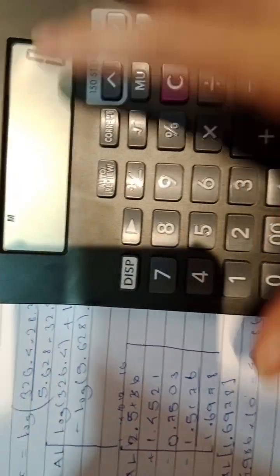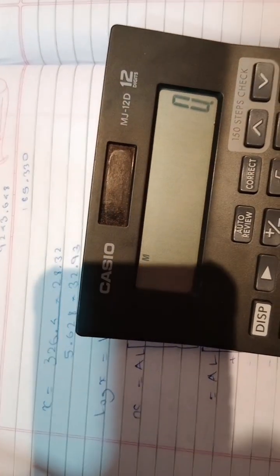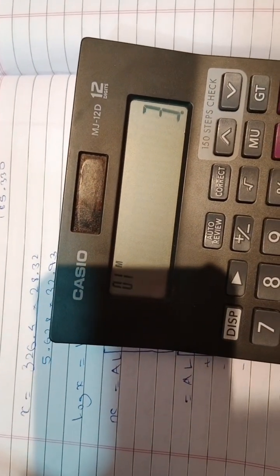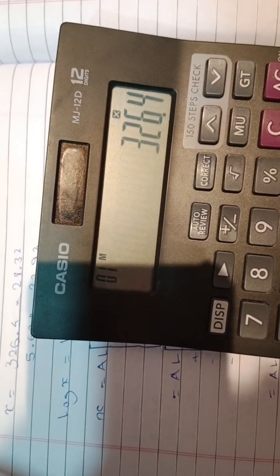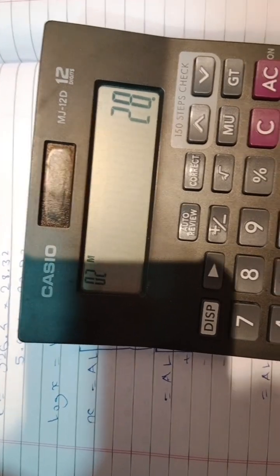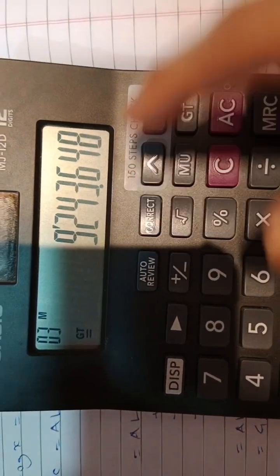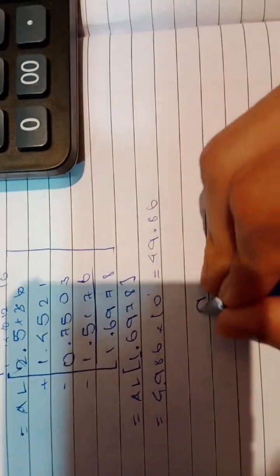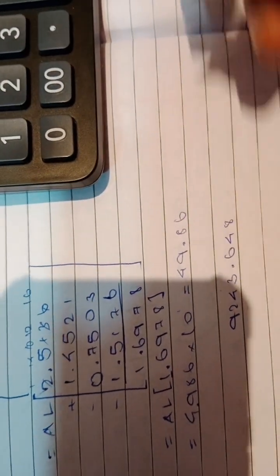So first we'll multiply the numbers in the numerator. So that's 326.4 times 28.32, which is equal to 9243.648. I'll just write that down. 9243.648.